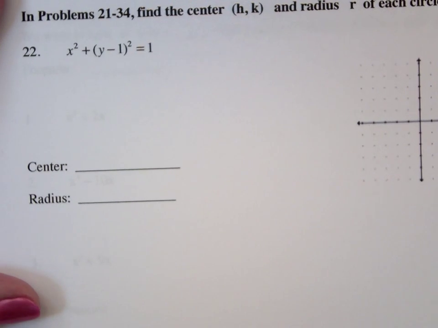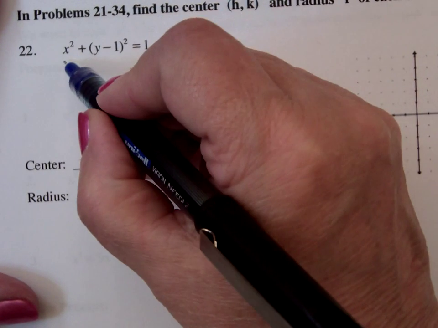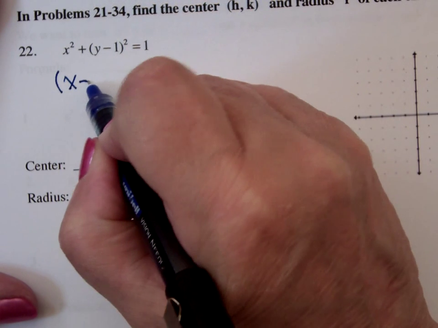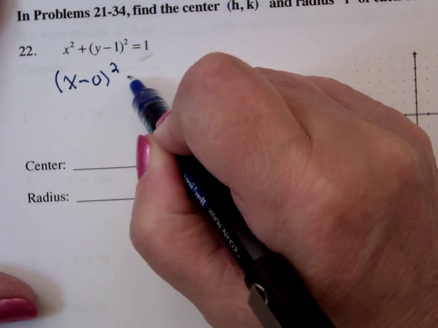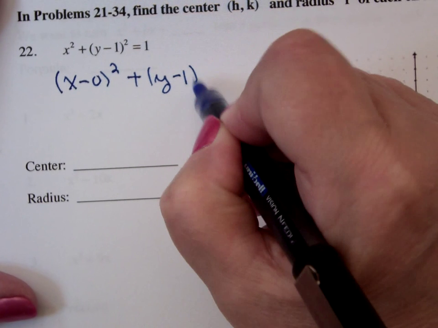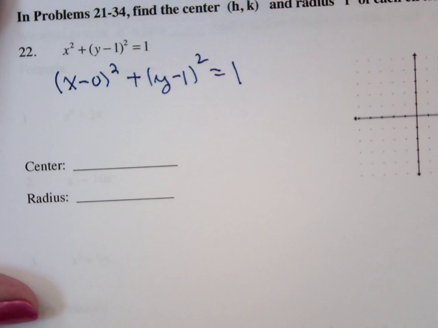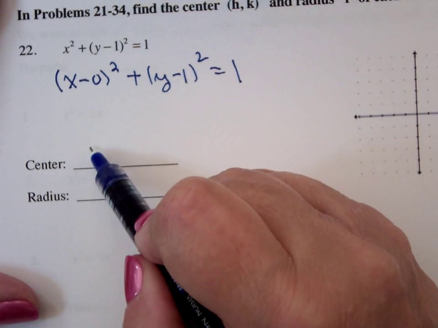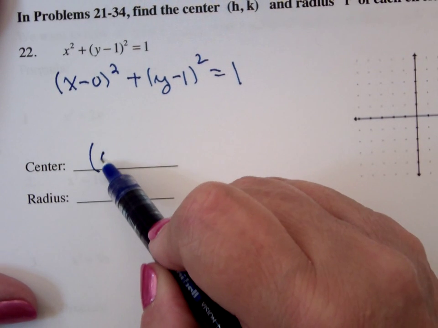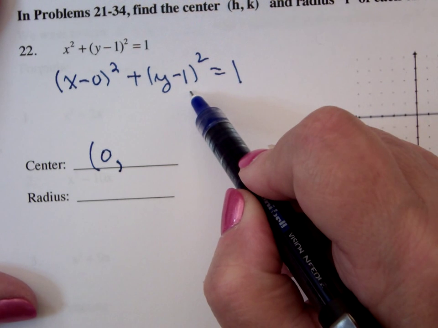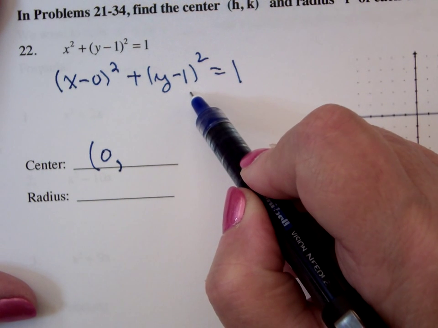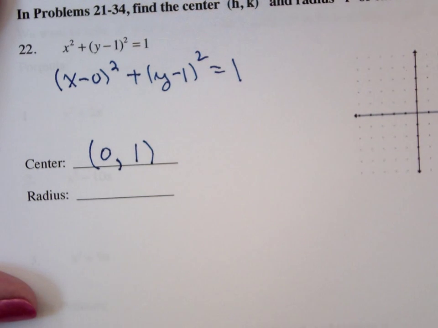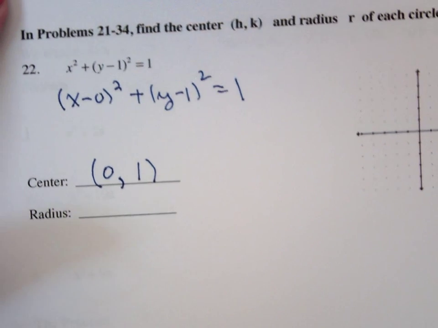Okay, so here we go. Now what you need to remember here, this is x squared, where this is really x minus 0 squared plus y minus 1 squared equals 1. That's what that really is. So if you don't see anything with x or y, there is something there. It's 0. So this tells me that the center is what? 0, 1, yeah.